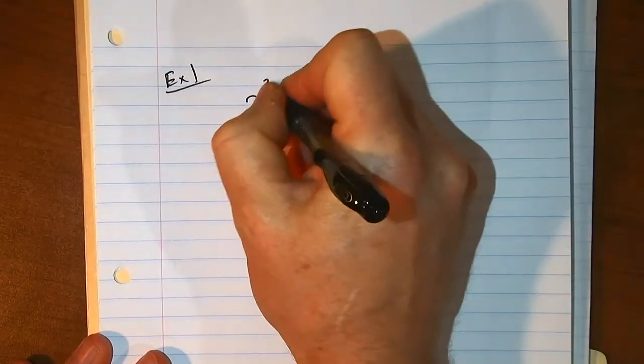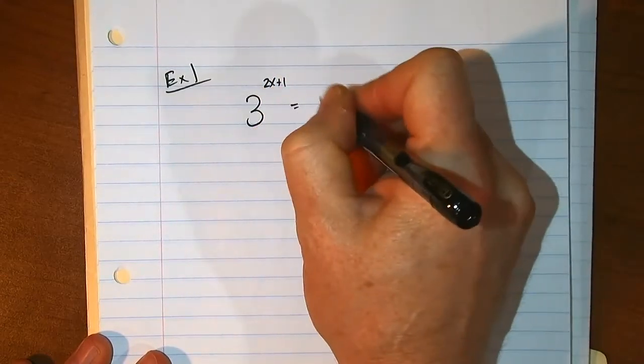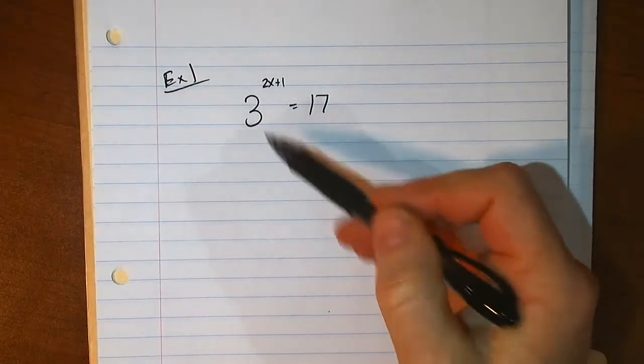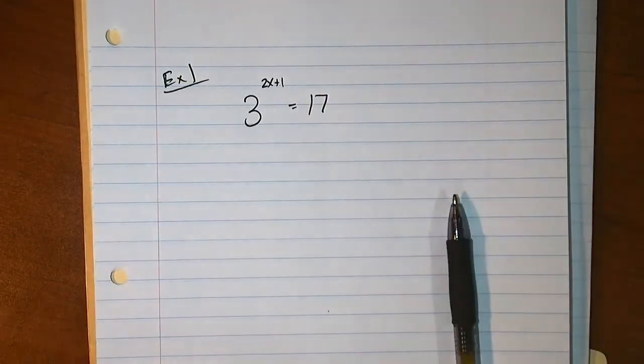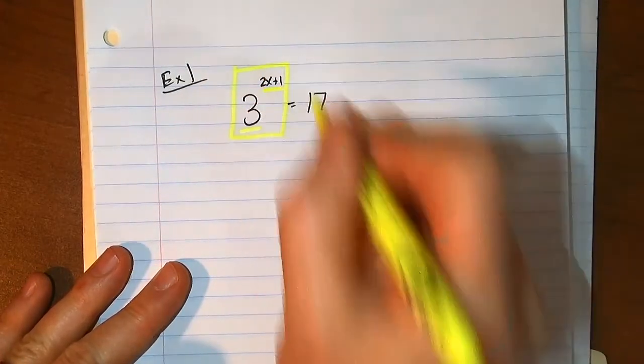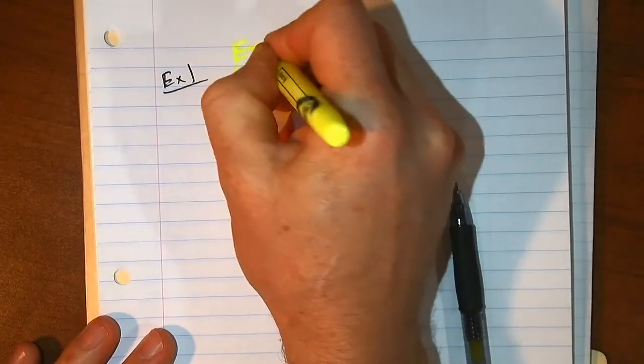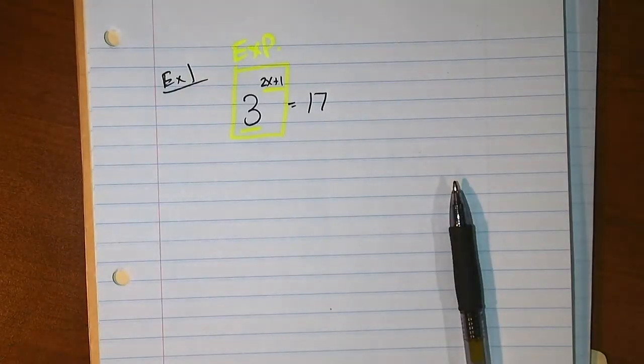We're going to say I've got 3 to the 2x plus 1 power equals 17. Okay, now our process says the first thing we want to do is get the exponential all by itself. Well, in this case, the exponential is this thing right here. It's something that has a base and it has an exponent. That's my exponential, the thing that has a base and an exponent. And right now, this exponential is all by itself. There's nothing I need to do.